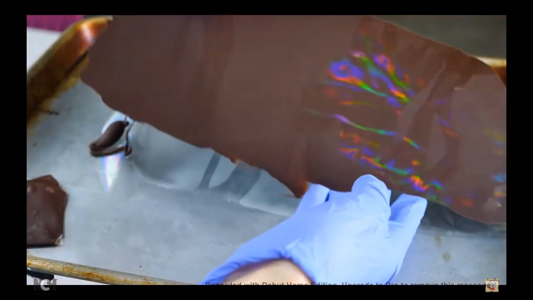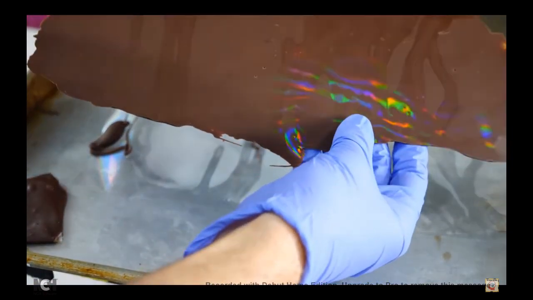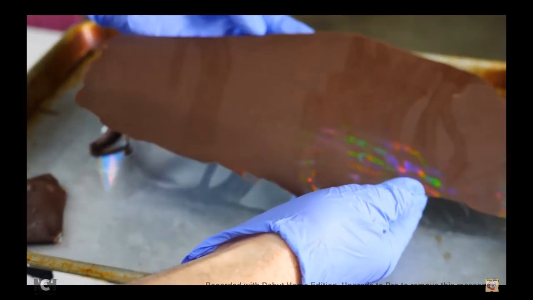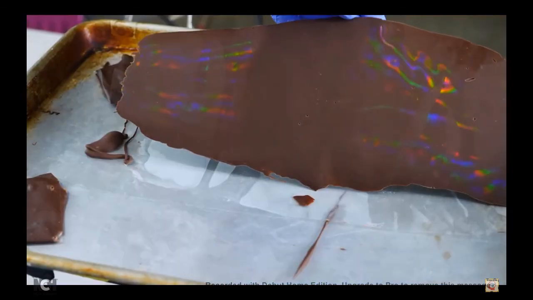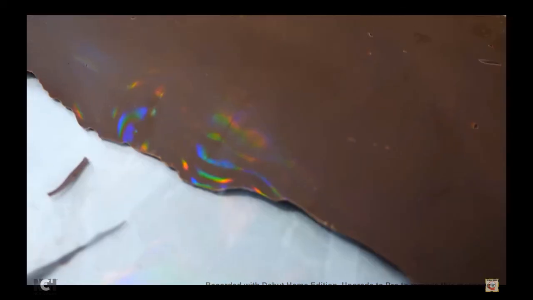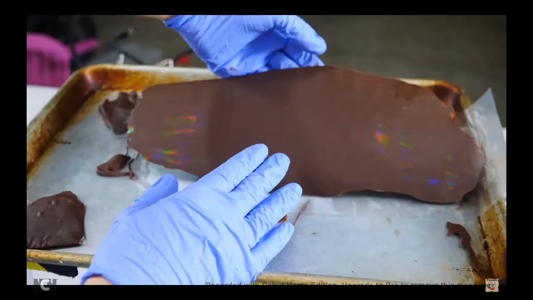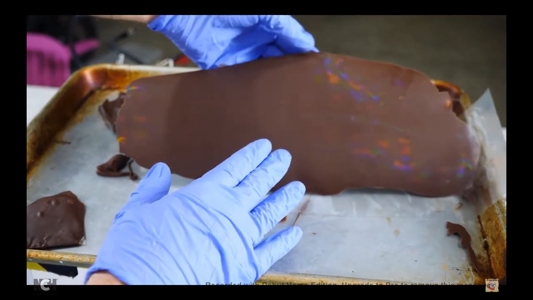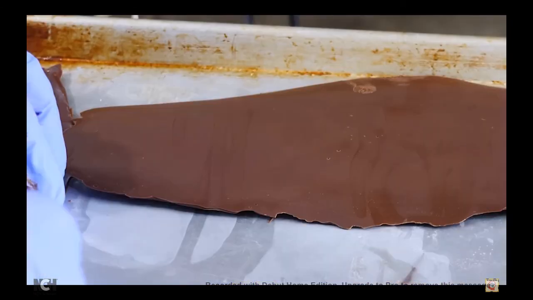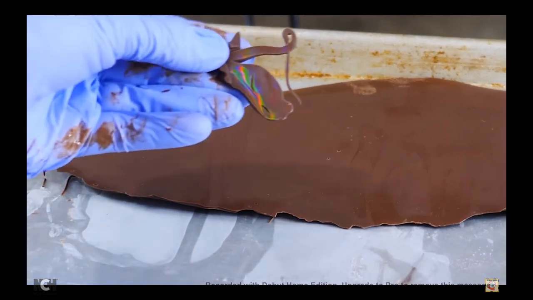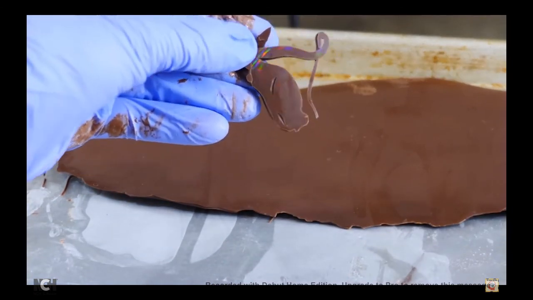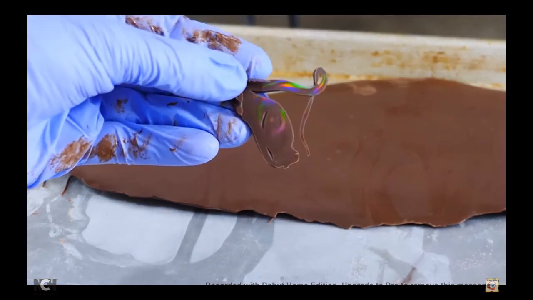Ooh, look at that. Look how pretty that is. That is so cool. So I've now made a diffractive optical element out of chocolate. Look how pretty that is.